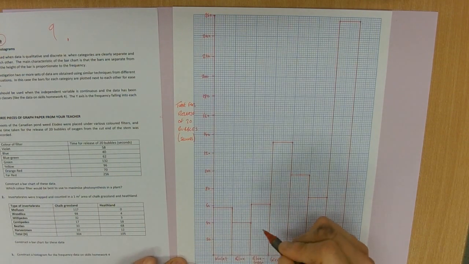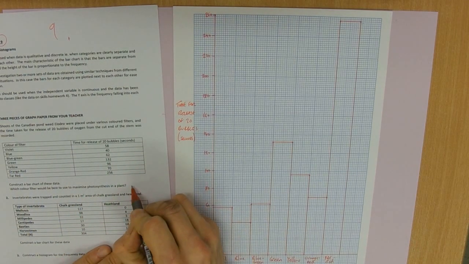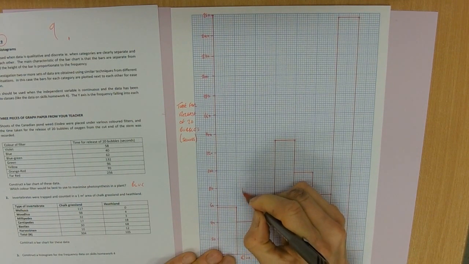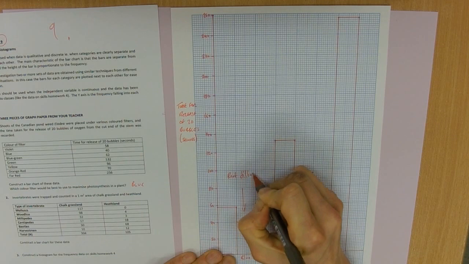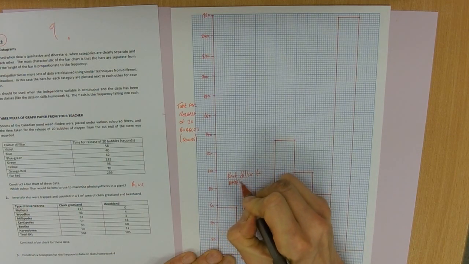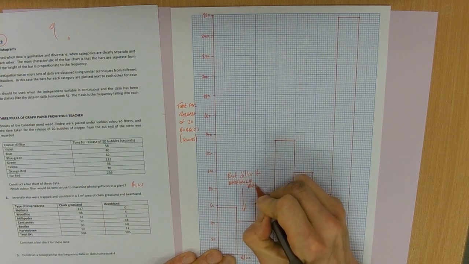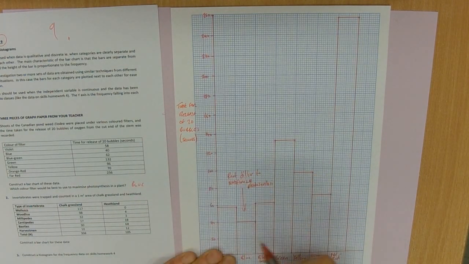So best filter, you'd normally have a space on the exam to write this, but if I put it on there, best filter to maximise, this blue. I made a mess of my bar chart now.